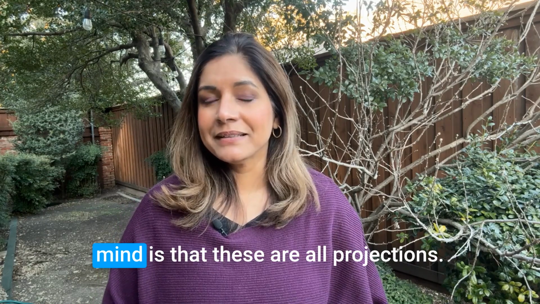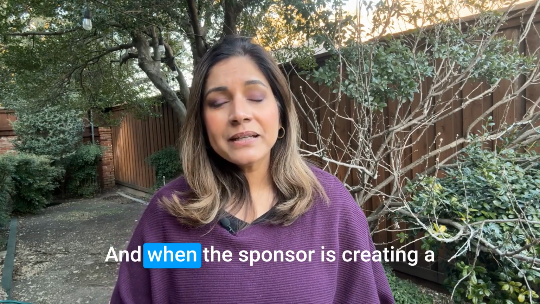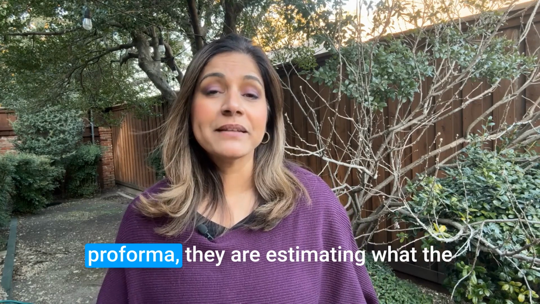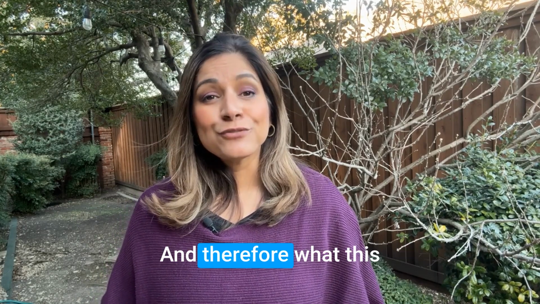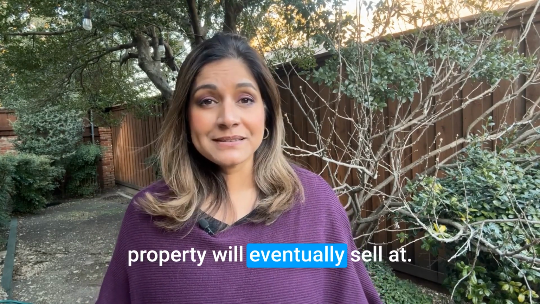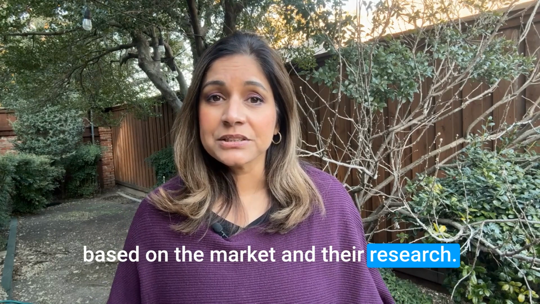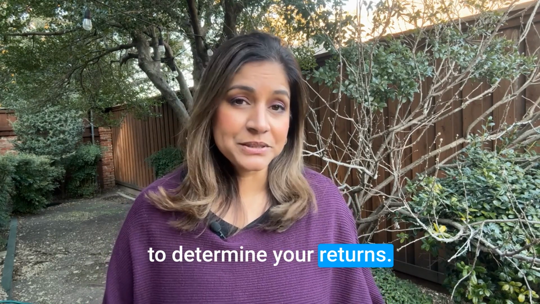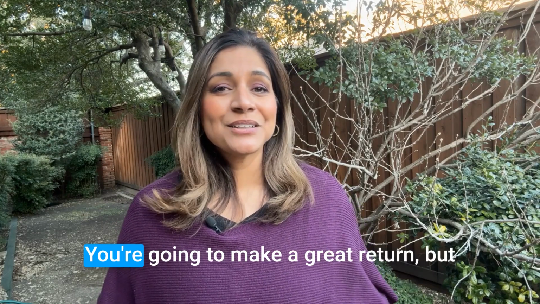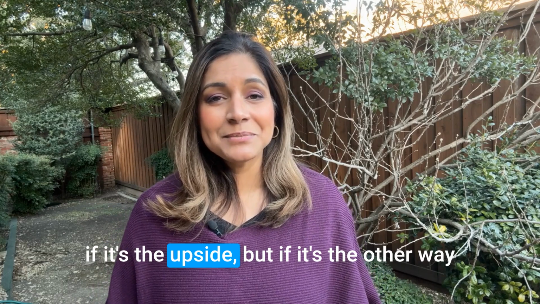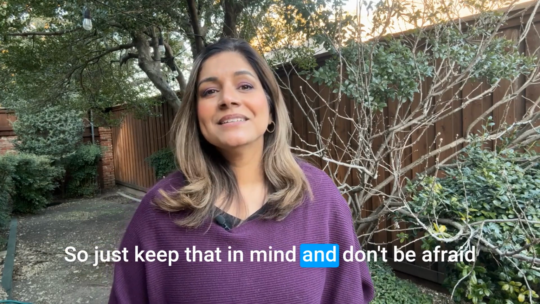And the other thing to really keep in mind is that these are all projections. These are not fixed rate of returns. These are not guarantees. And when the sponsor is creating a pro forma, they are estimating what the end cap rate or exit cap rate will be, and therefore what this property will eventually sell at. They don't really know that. They have a guess based on the market and their research, and that sale price is going to determine your returns. So if the market's doing great, the cap rates are low, and your values are high, you're going to make a great return. But if it's the other way around, you might not hit those returns. So just keep that in mind, and don't be afraid to ask.